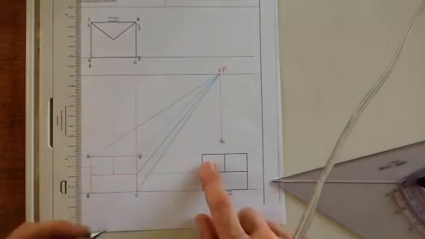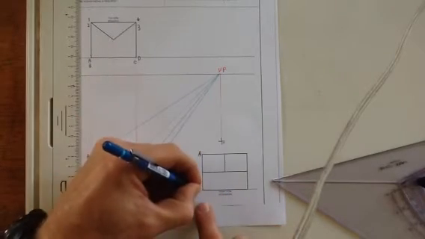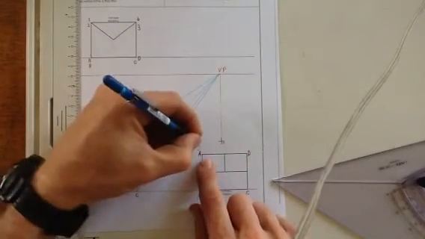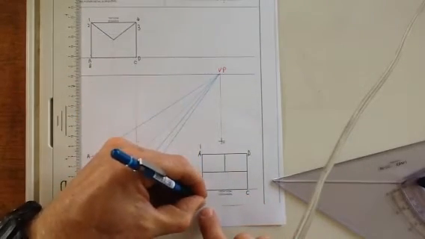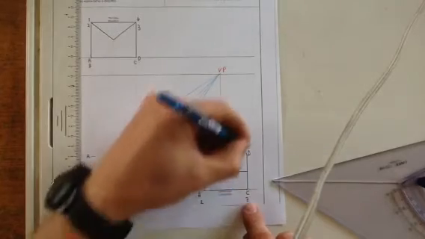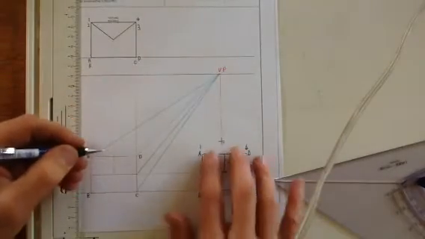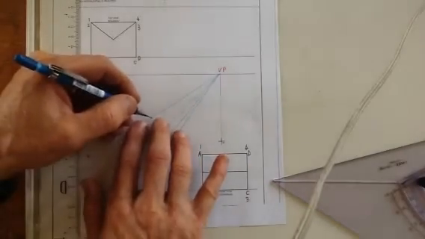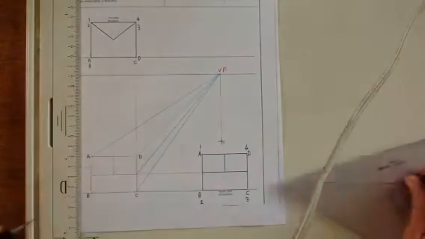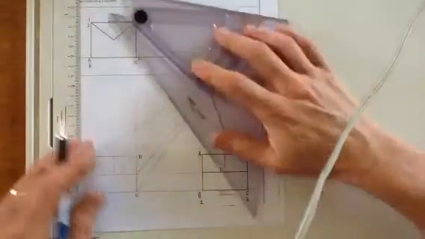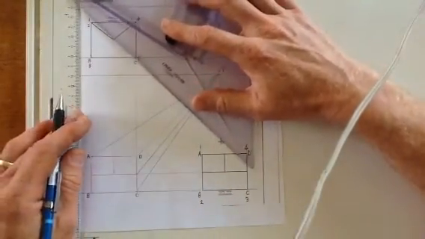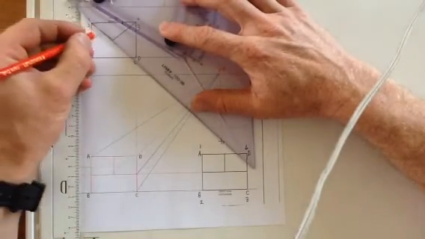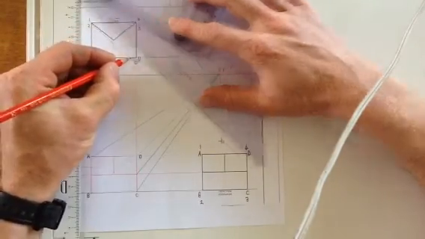If I had to label it on here, I'd have A, B, C, D, and I said 1 at the top, 2 at the bottom, 3 at the bottom, 4 at the top. But I can't see those points, those 1, 2, 3, 4 on this thing, because they are going to be represented further back. So let's find those points. Let's find point number 1. I take a line from point 1 to stationary point. Take a construction line down until it hits the picture plane.